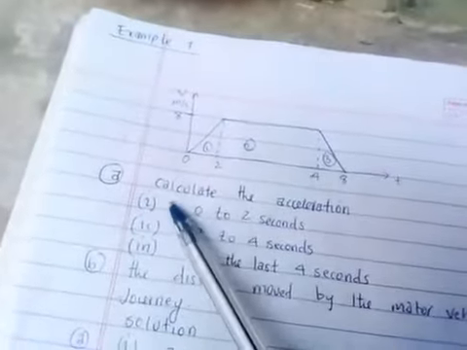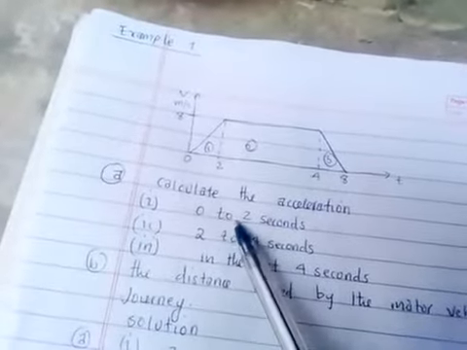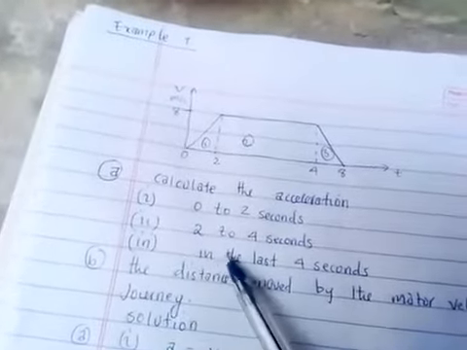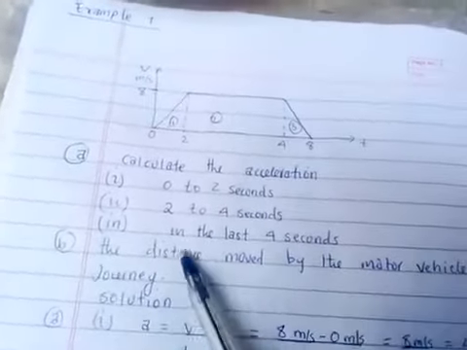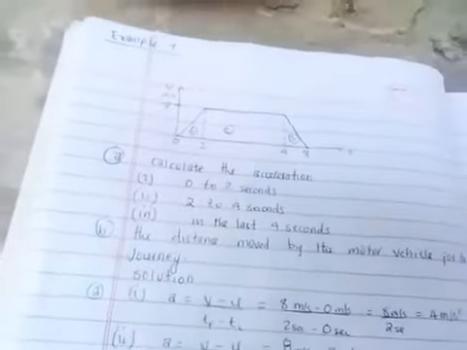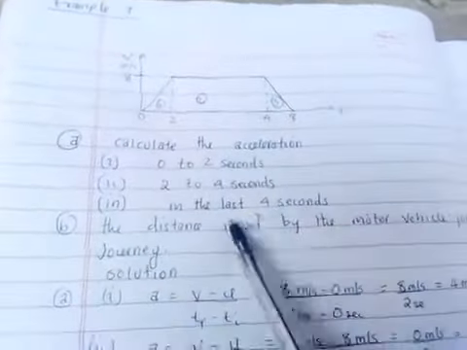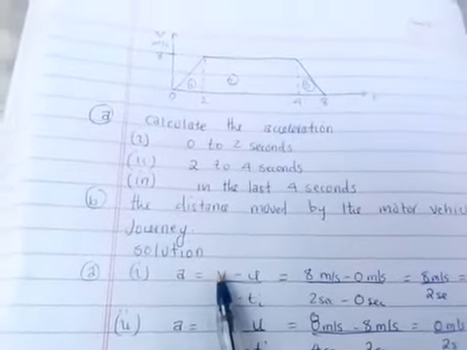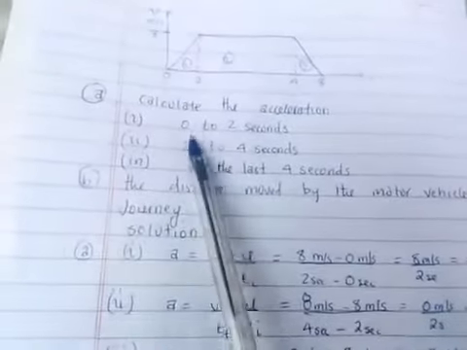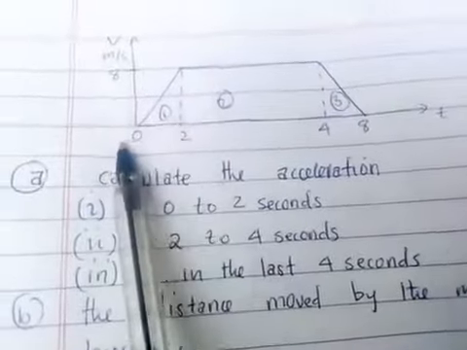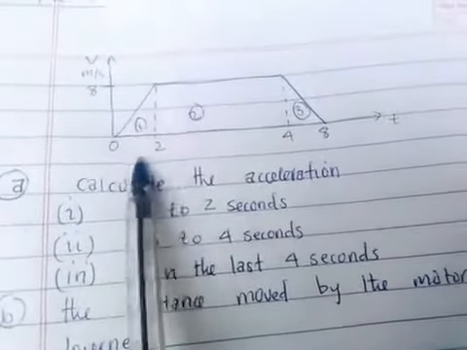So our interest is to calculate the acceleration from 0 to 2 seconds, from 2 to 4, and then in the last 4 seconds, and the distance moved by the motor vehicle for the whole journey. So how do you solve these questions? First of all, you have to check the particular part of interest of the graph. If they say 0 to 2, go to the graph. You start from here to here, meaning you're only considering this section, 0 to 2.